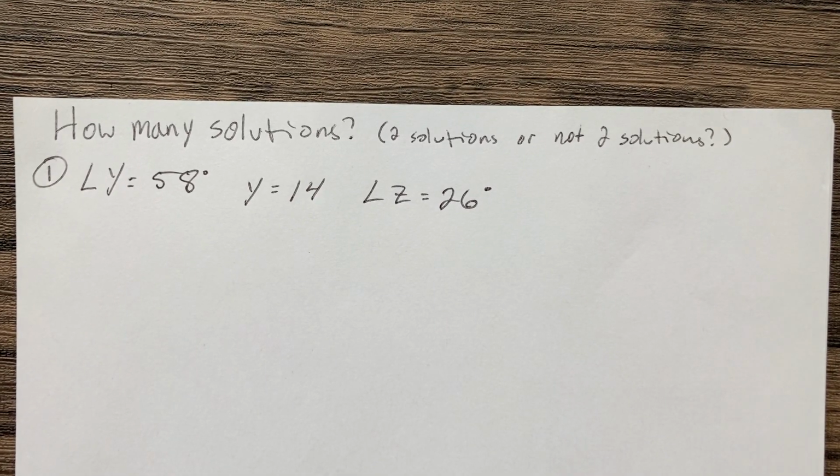Okay, so this video is going to walk us through a few examples of how to tell whether a triangle has two solutions or not. I apologize if the camera's a little shaky on this, using my old setup from our remote days.